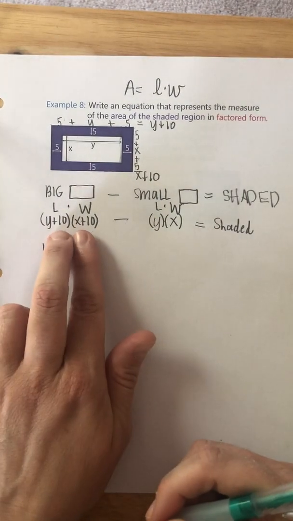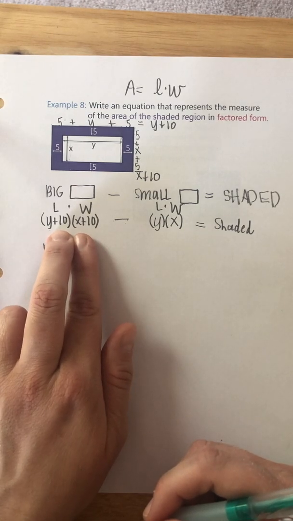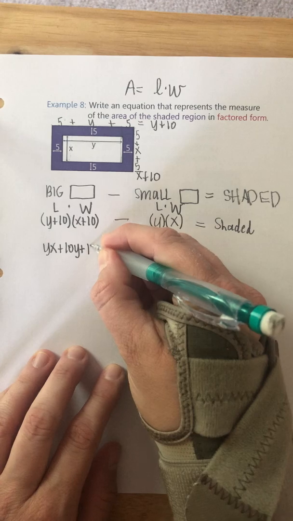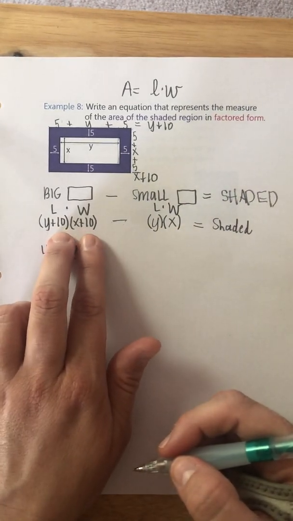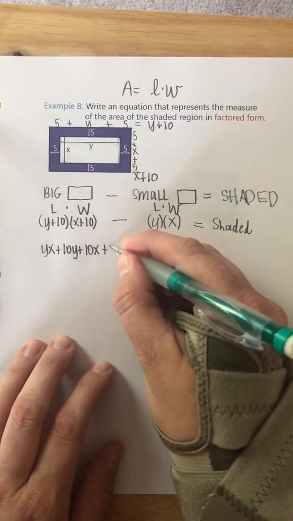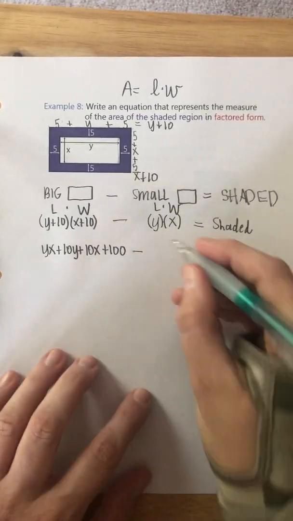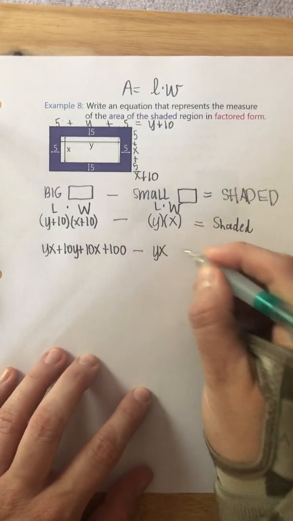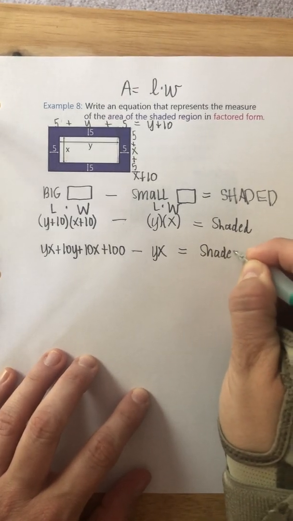Then inner, we're going to multiply the two that are on the innermost parts of the parentheses. So 10 times x, which I'm just going to write as 10x. And then last, we're going to do the last term from each set of parentheses. So 10 times 10 is going to multiply to give us 100. And then here we had y times x, which I'm just going to write as yx. And again, that's going to give us our shaded region.